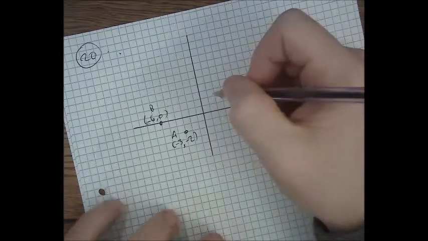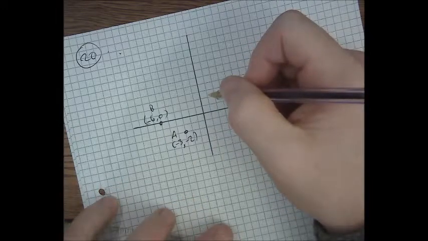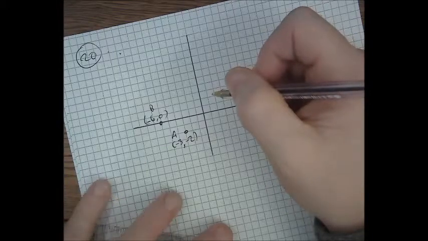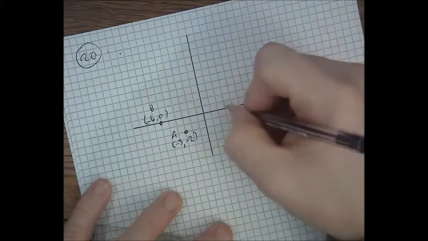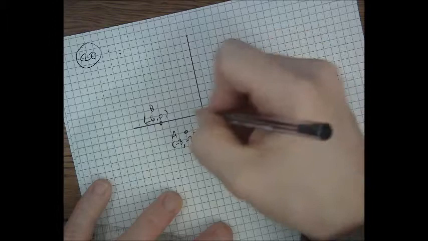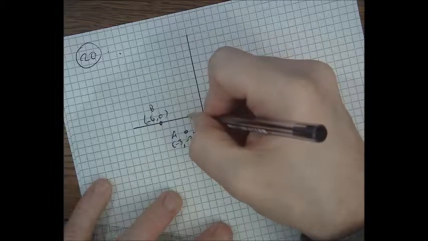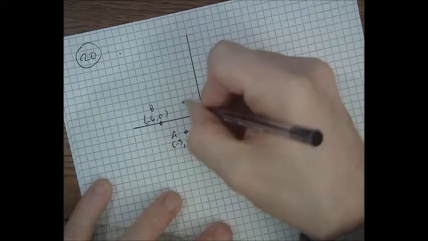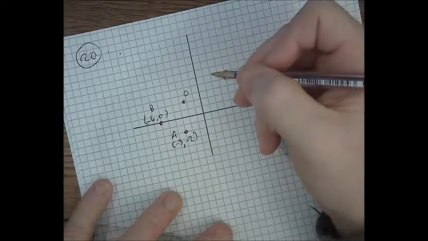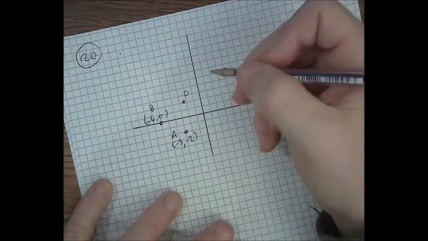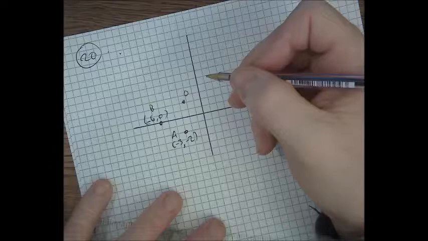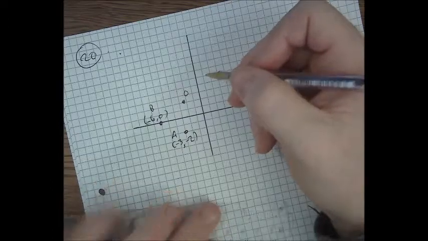Before I draw that on, I'll just read on a bit. Negative 2.5, comma 2 is the center of a circle. Now, BC is the diameter of the circle.